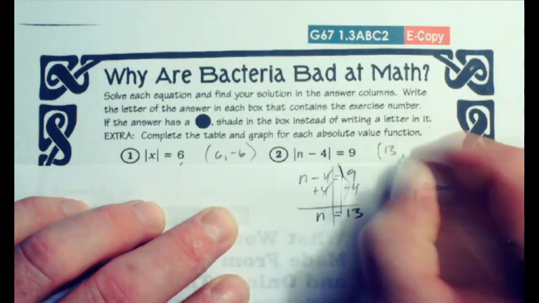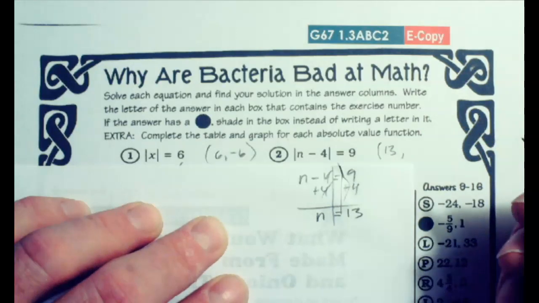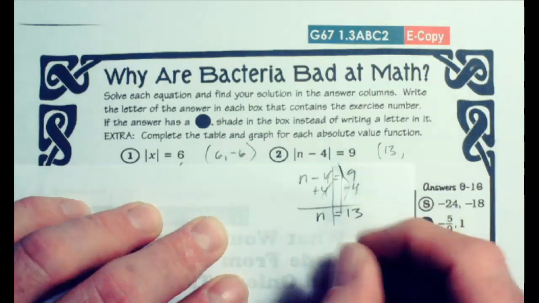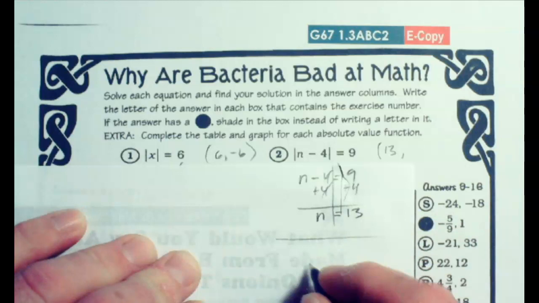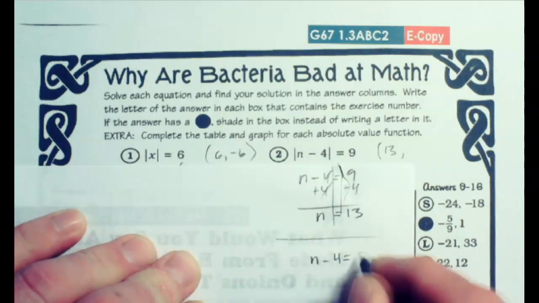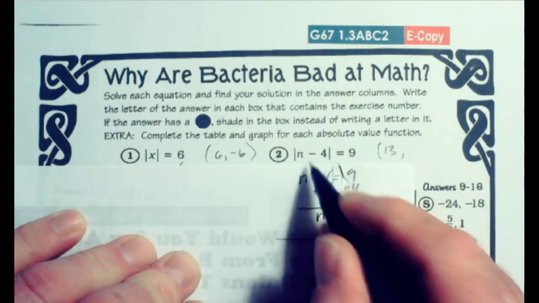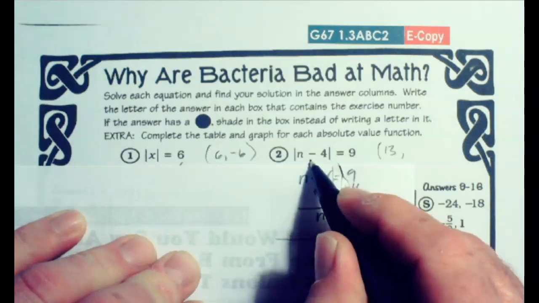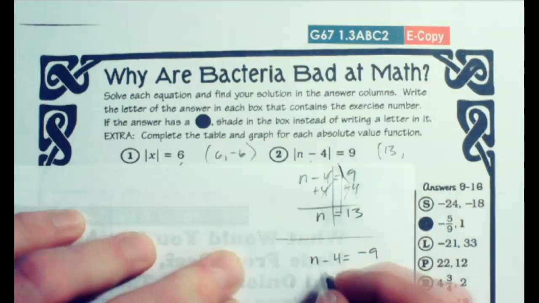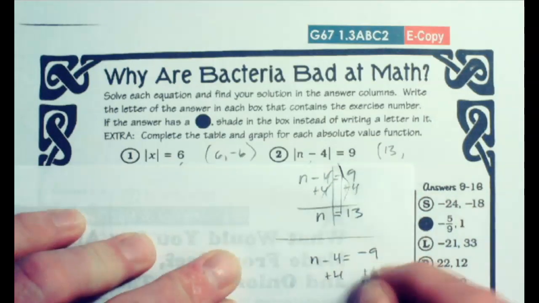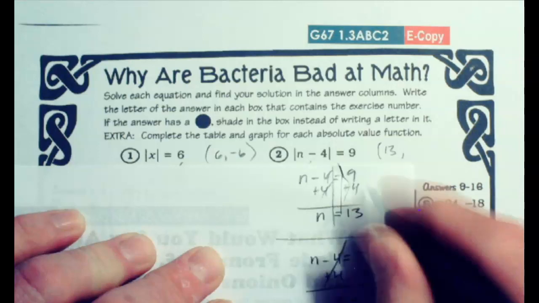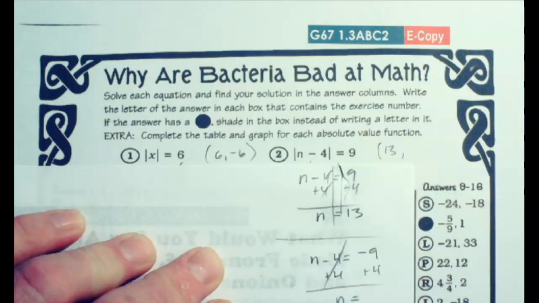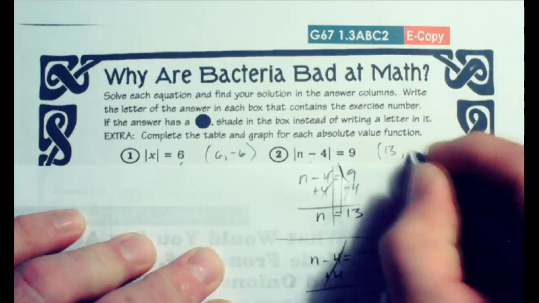But there'll be another answer too, and that's if that variable is a negative number, because we could set this problem up like this too. Just draw a line here. We could set this up as n minus 4 equals a negative 9, because if it's negative 9 inside these absolute value bars, when the bars come away, it's going to be positive 9. So we are going to add 4 again. This time the 4 is crossed off, but unlike last time we had 9 plus 4, now we have a negative 9 plus 4. Well, that's going to be a negative 5. So a negative 5 could go in here too.